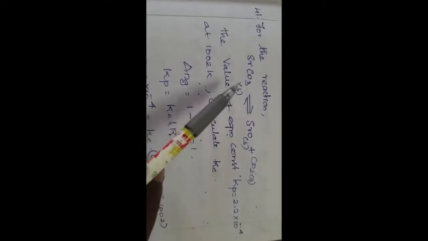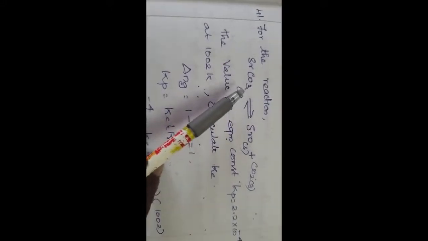Question number 41. For the following reaction, strontium carbonate SrCO3 gives strontium oxide plus carbon dioxide. Just notice in this equation, the reactant is in solid form, and the strontium oxide is also in solid form. The value of the equilibrium constant Kp is given at 1002 Kelvin. Calculate Kc.